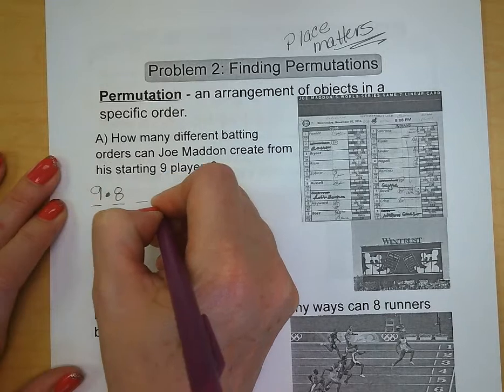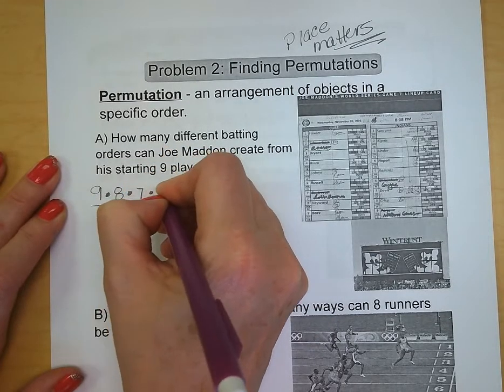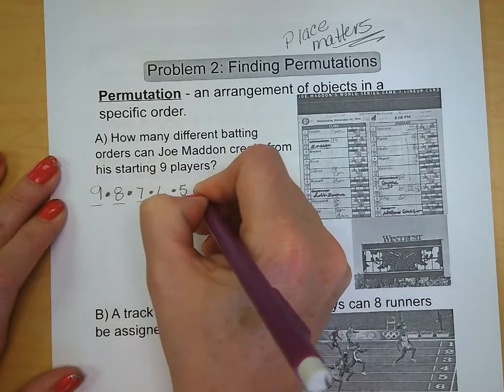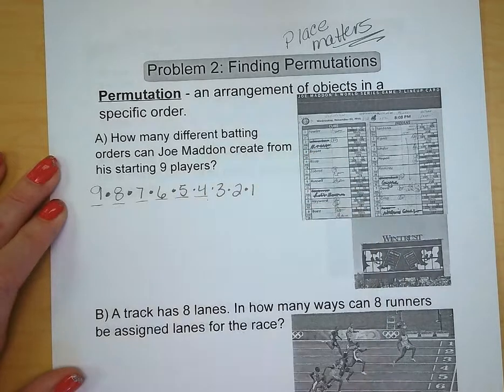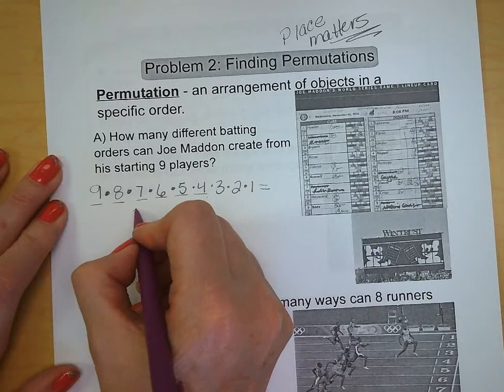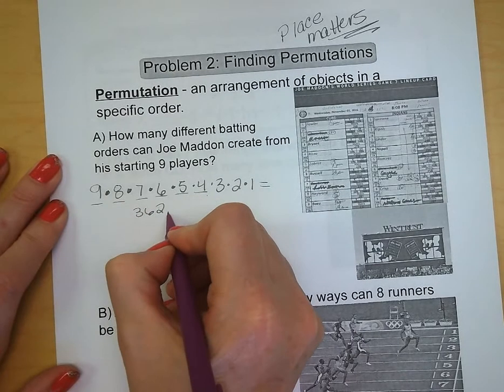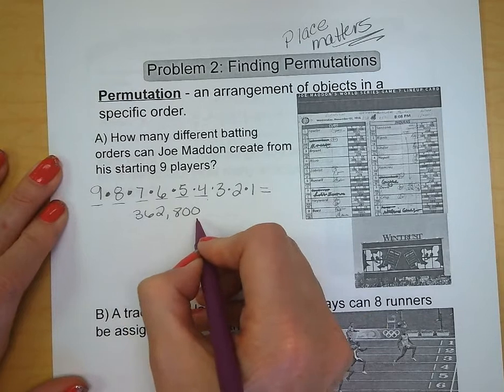The next spot in the lineup, we can have 7. Now we've got 2 that have already been placed. 6, 5, 4, 3, 2. When you get down to the 9th spot, you only have 1 person that you can plug into it. So when we plug all that in, it's 362,880 possible lineups.